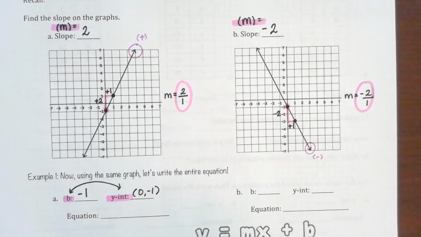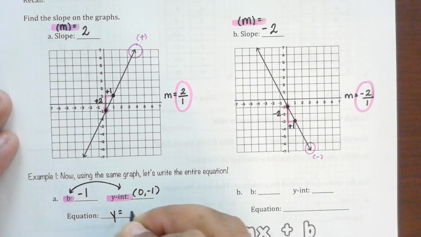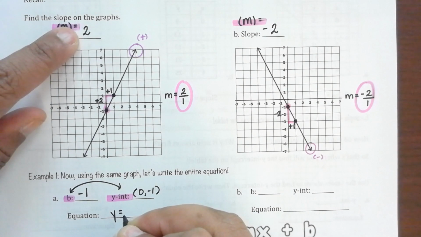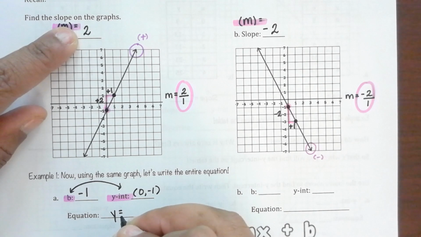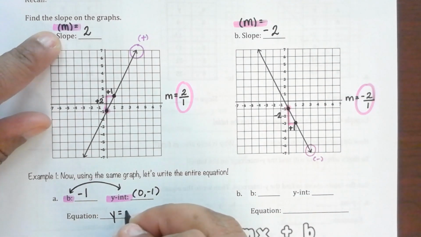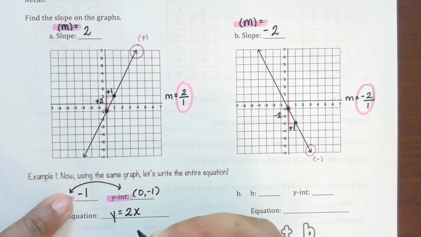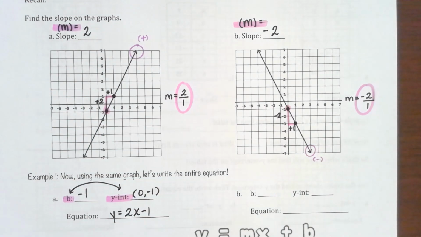So I know my slope. I know my y-intercept. What does my equation start with always? Y equals. What would come next? Y equals, what variable comes after that? M. What's M? 2, followed by X, and then what's my y-intercept? And that's the equation. Would you look at that?